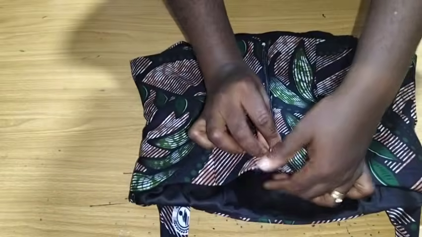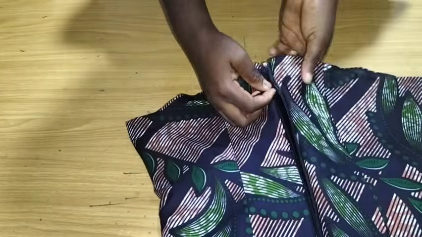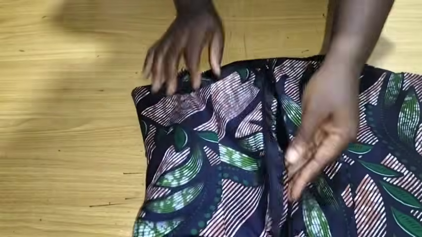You can see the dress, and this is the zip. So you can go ahead and open it up completely and wear the dress. So this is the excess zip which I'm going to cut out.